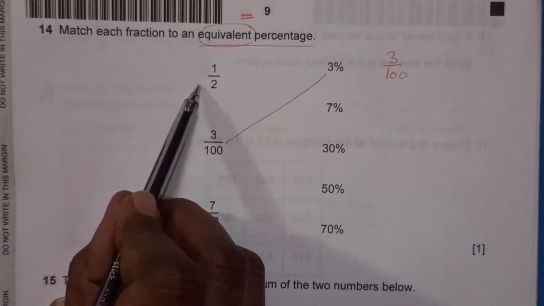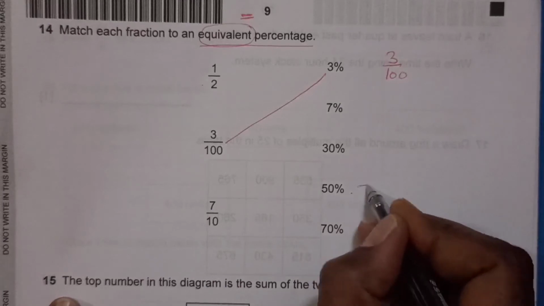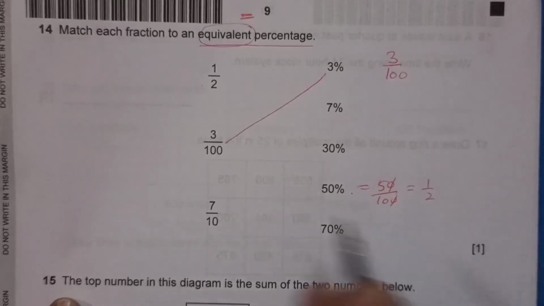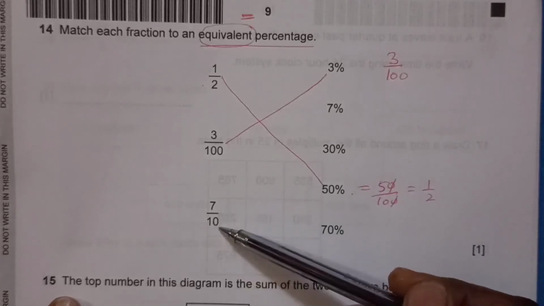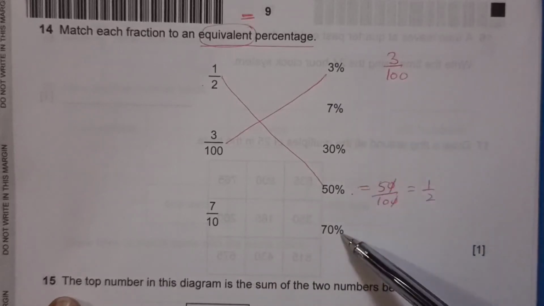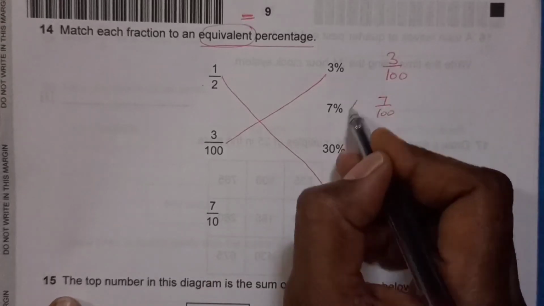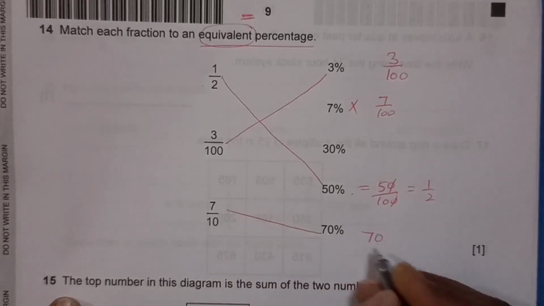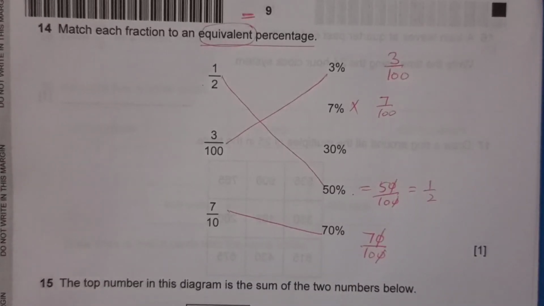Then half. There is half, and on this side if you see 50%. 50% is also half. 50 over 100. So 5 out of 10 is half. So that means this is going to match this one. Now we have 7 over 10. So the digit should be either 7% or 70%. 7% will be 7 over 100, so this cannot be the answer. So it will go to this one. You can check this, 70 over 100. 0 and 0 are cancelled. So 7 over 10 and 7 over 10. So that was question number 14.